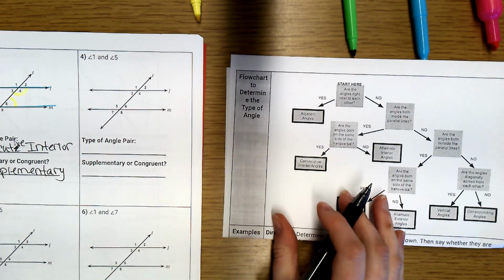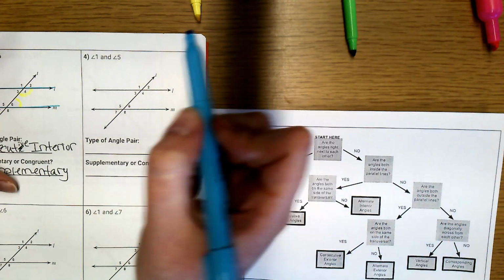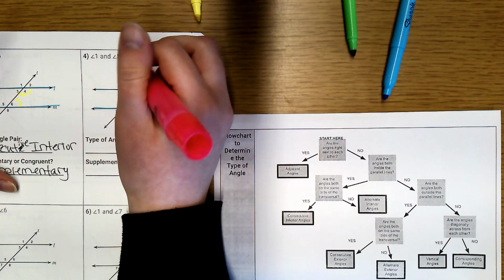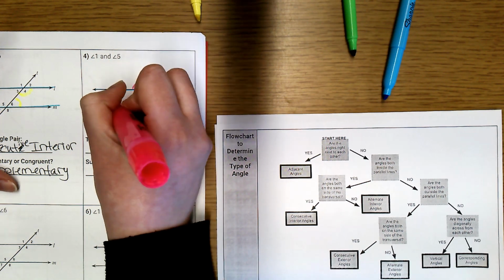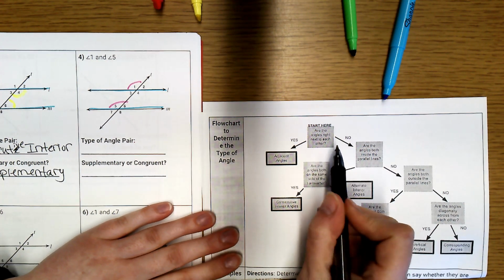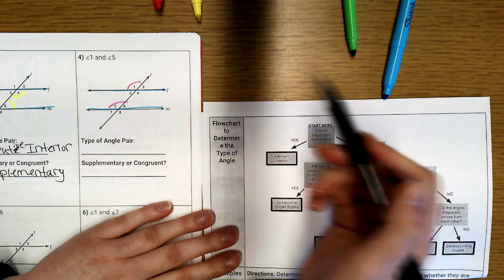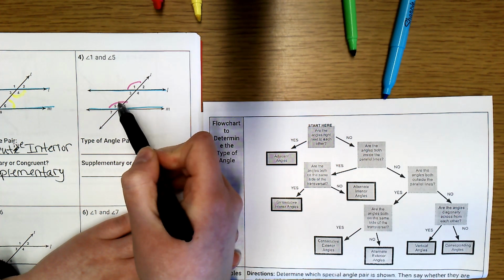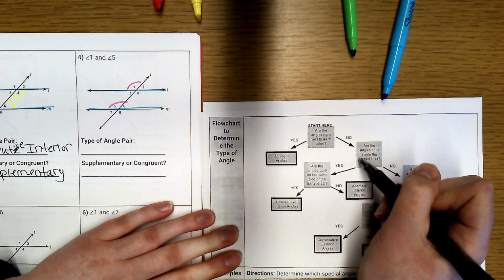Last one I'll do with you. I have my parallel lines. Just going to highlight them. I am looking at angles 1 and angles 5. Okay. Are they right next to each other? No. Are they both on the inside of parallel lines? Okay, 1's on top, so that's outside. 5's inside. They're not both inside though, so I say no.